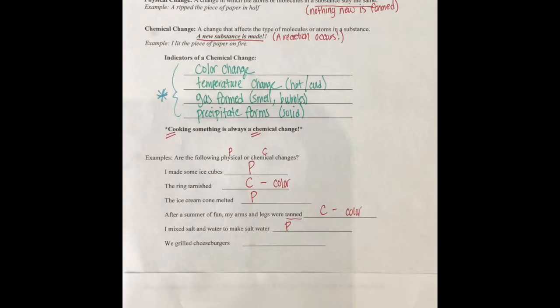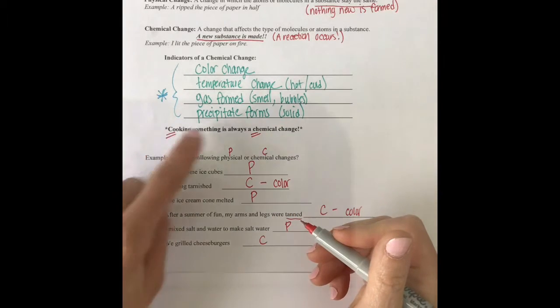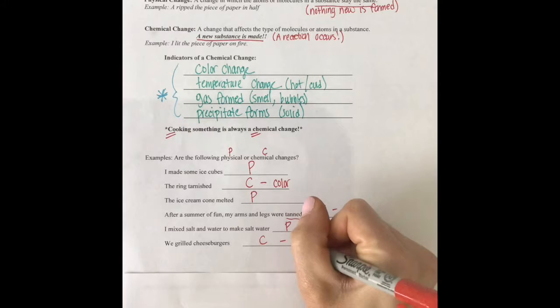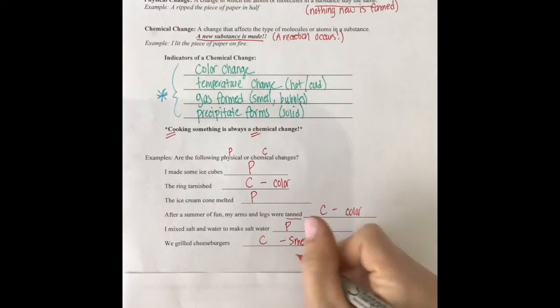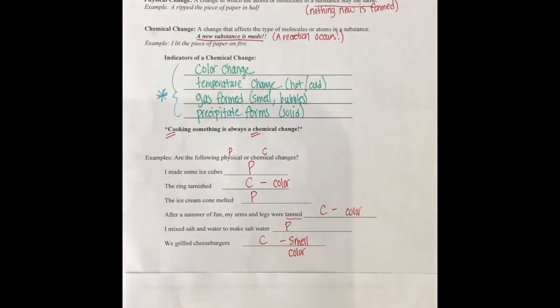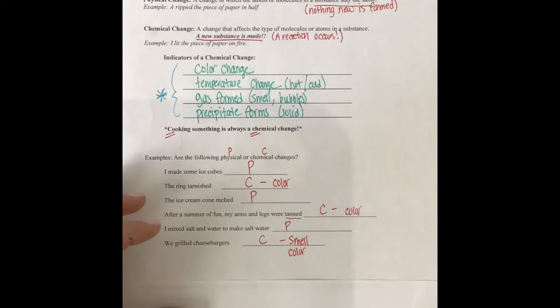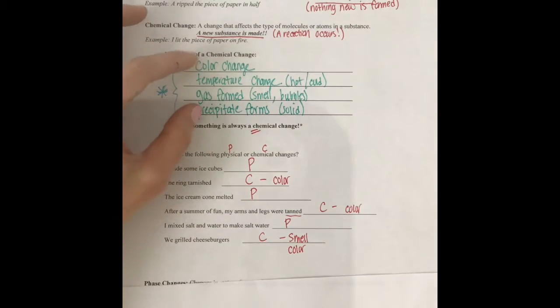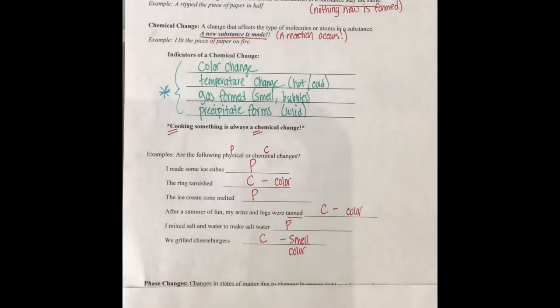And then lastly, we grilled cheeseburgers. Cooking is always chemical. You smell the cheeseburgers cooking. The color of the meat changes from pink to brown. Cooking is chemical. Okay, so hopefully that helps you with a few examples. These just take practice to get the hang of, but if you really remember these 4 indicators, that will help you think about physical or chemical.